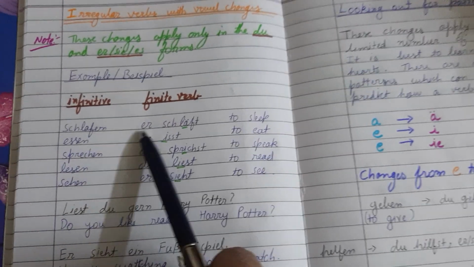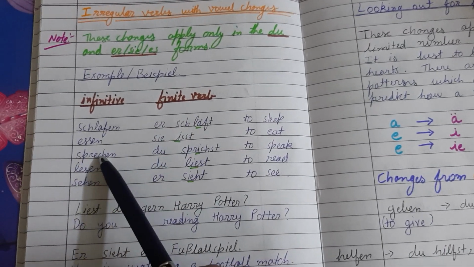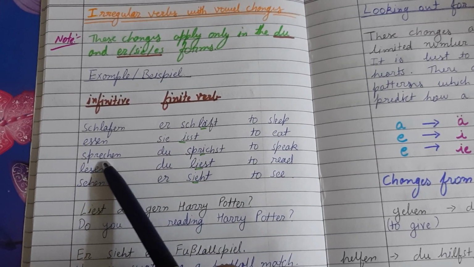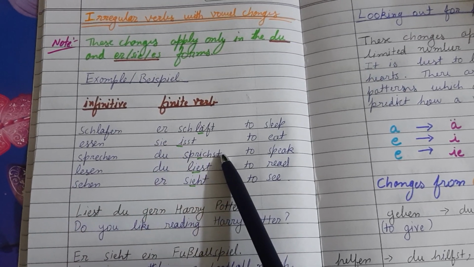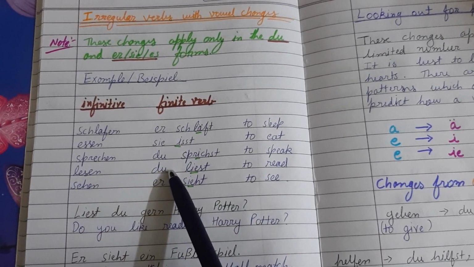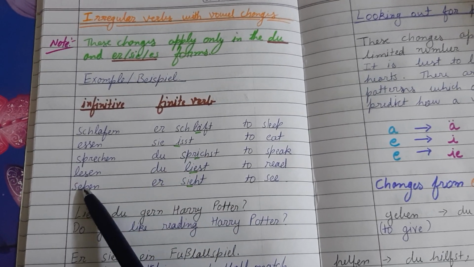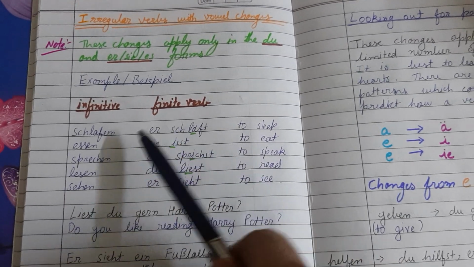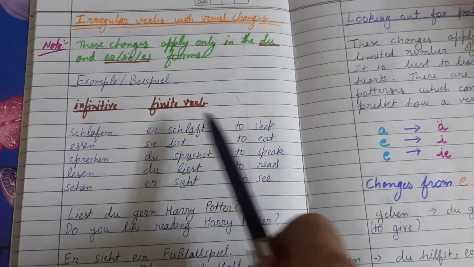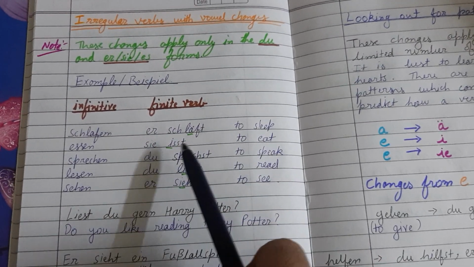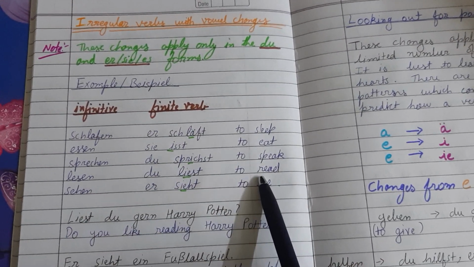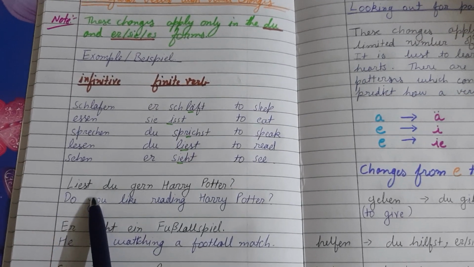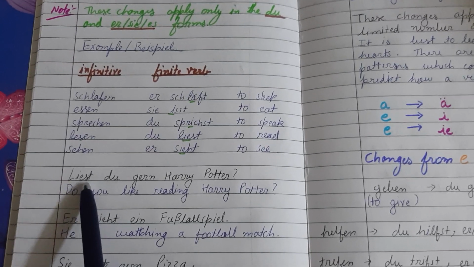So schlafen becomes er schläft, essen becomes sie isst, sprechen becomes du sprichst, lesen becomes du liest, sehen becomes du siehst. So schlafen is sleep, essen is eat, sprechen is speak, lesen is read, sehen is see. These are some Beispiele.